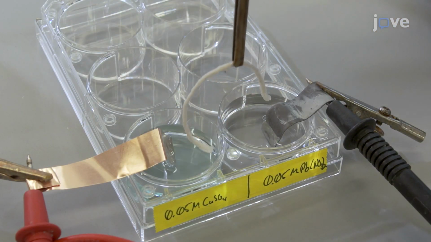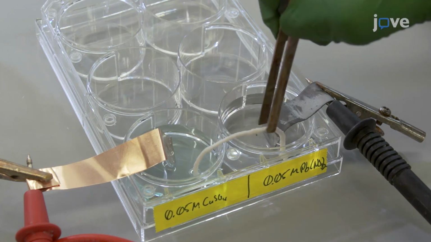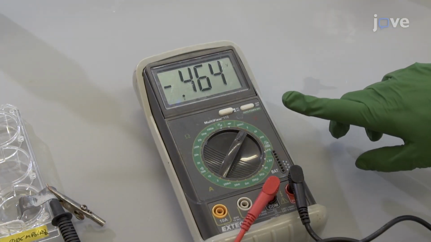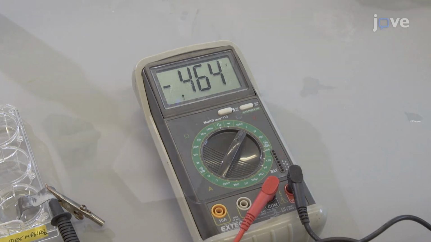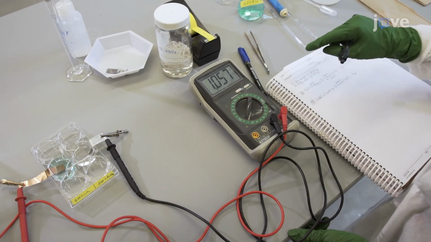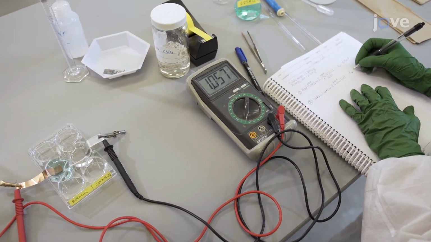In this lab, you will construct a galvanic cell using two metal electrodes and measure the potential produced as the oxidation and reduction reactions occur. You'll then identify unknown metal electrodes using known standard potentials and determine the magnitude of the voltage produced.